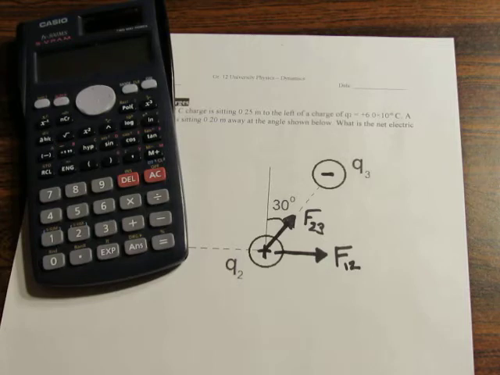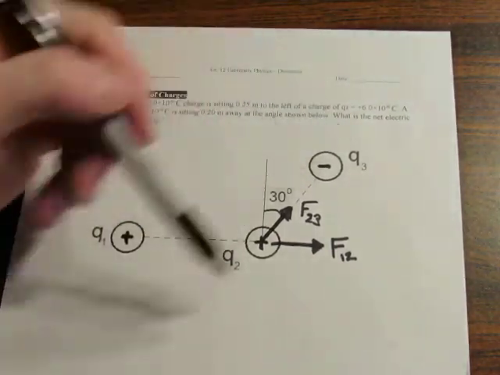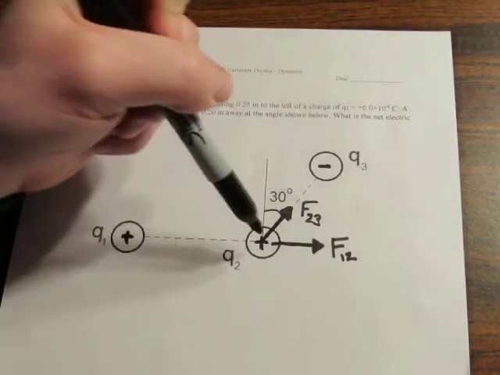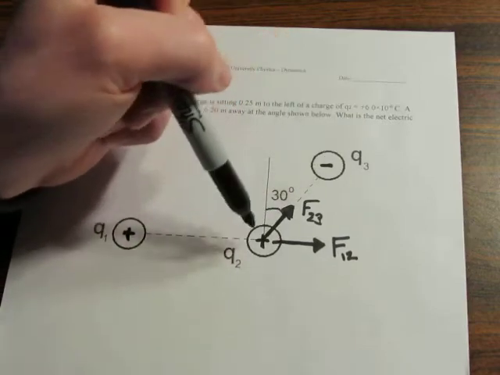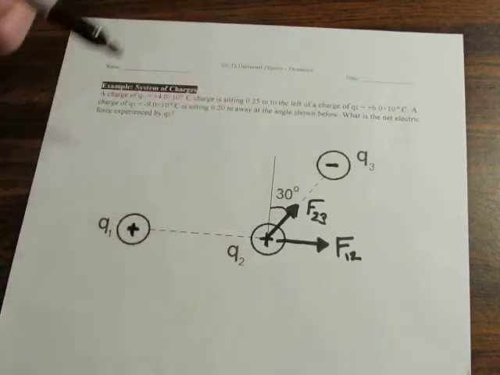Now here's one other big hint. Do not use the signs when you do calculations. This diagram here uses the signs already. I drew this vector to the right because of the repulsion between those two positives, and I drew that vector attracting because of the attraction between the positive and the negative.